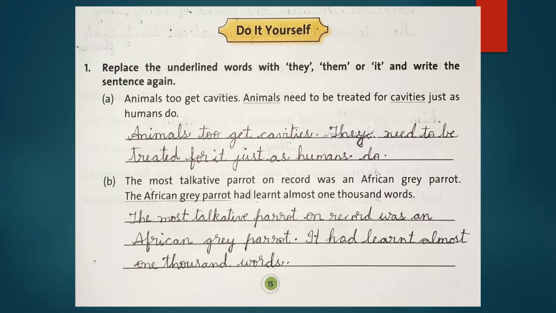Animals need to be treated for cavities just as humans do. So instead of animals and cavities, you have to replace with a replacing word. Answer. Animals too get cavities. They need to be treated for it just as humans do. So we have replaced animals with they and also cavities with it.